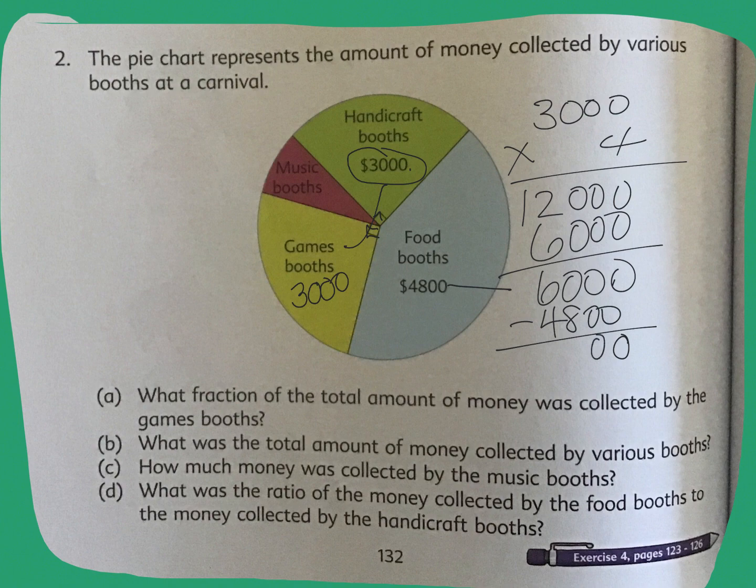Subtract. Can I take 0 away from 8? No, gotta borrow. 10 minus 8 is 2. 5 minus 4 is 1. So music booth must be 1,200. Let's see if we've answered all our questions. What fraction of the total amount of money was collected by the game booth? So game booths, we know right away that that was 1/4 because it has a 90-degree angle.